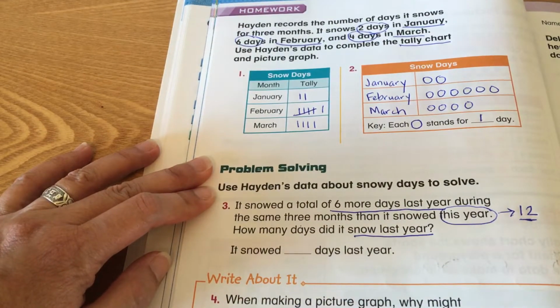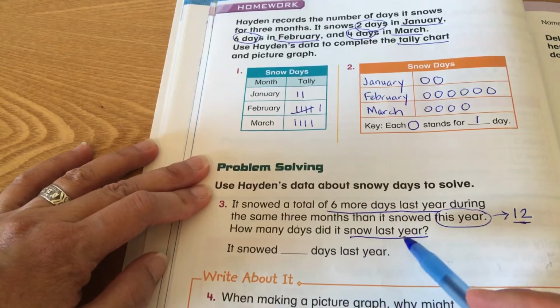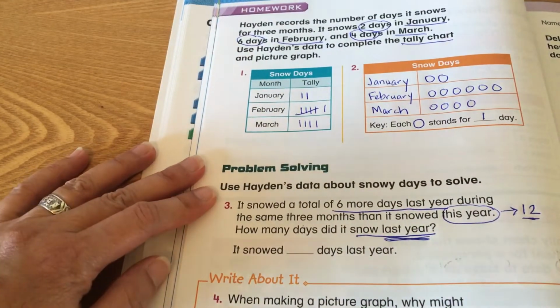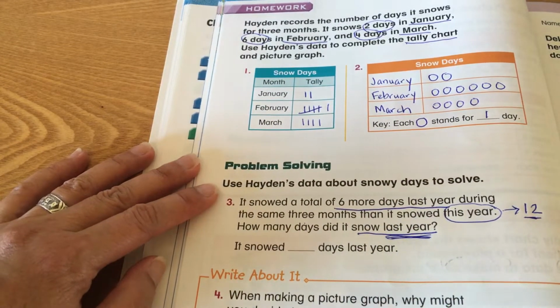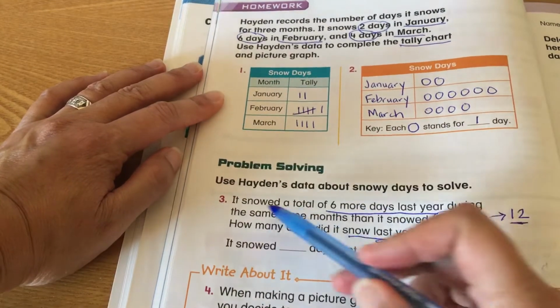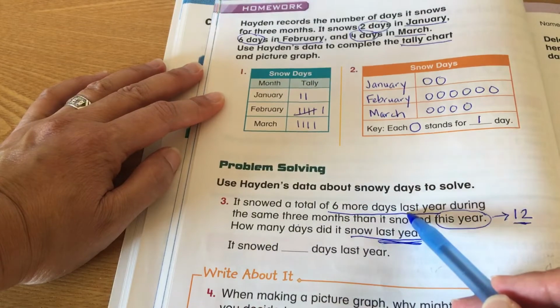But is that what I want to know? What was the question again? The question was, how many days did it snow last year? Oh, last year. So let's go back to that first line. Let's read it one more time to see if you can figure it out. Maybe you have already figured it out. Maybe you already beat me with the answer. But let's see. It snowed a total of 6 more days last year.